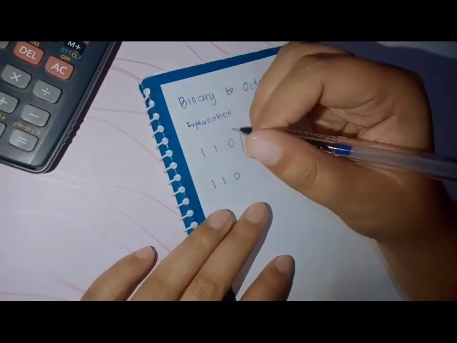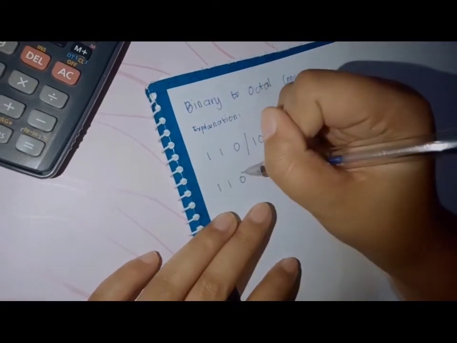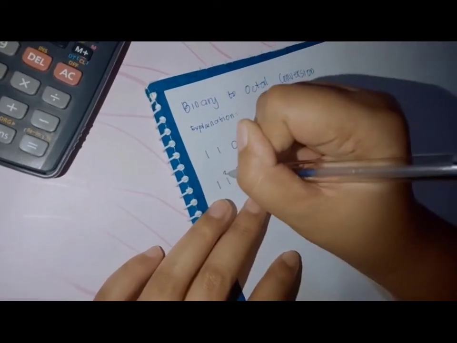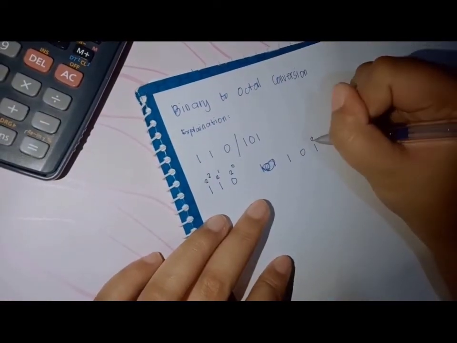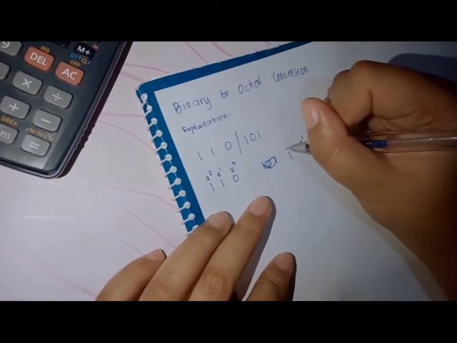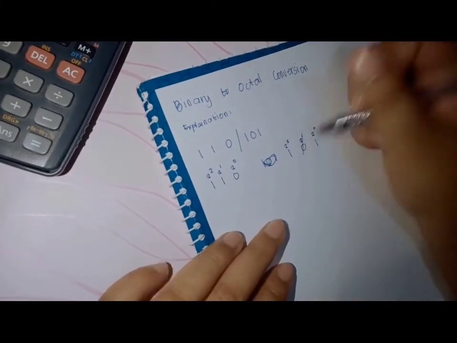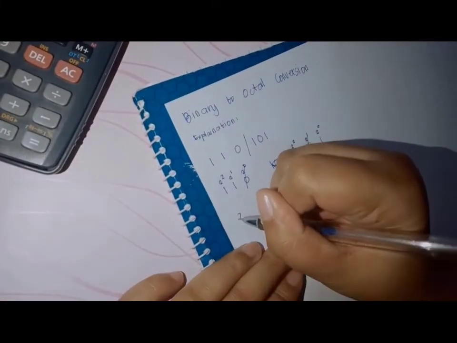Then, put the appropriate value: 2 to the power of 0, 2 to the power of 1, 2 to the power of 2. Same lang sa pikas: 2 to the power of 0, 2 to the power of 1, 2 to the power of 2. And as always, ignore the 0. Focus on 1. So, rewrite.